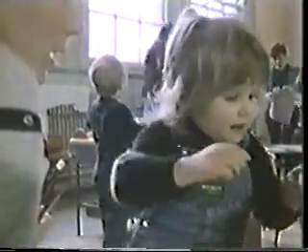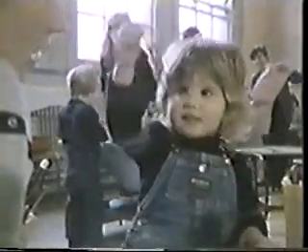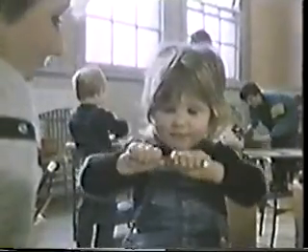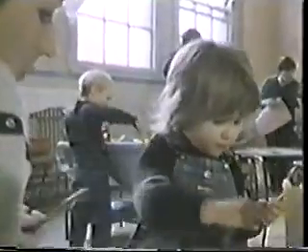What colour's your tree going to be? A pink tree? Gosh. Go on then, put it down.